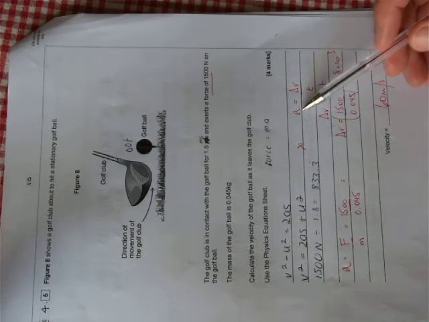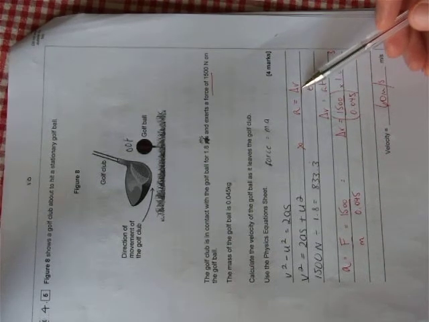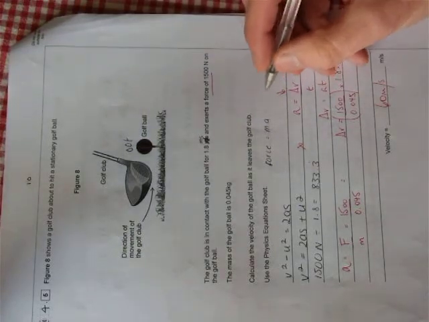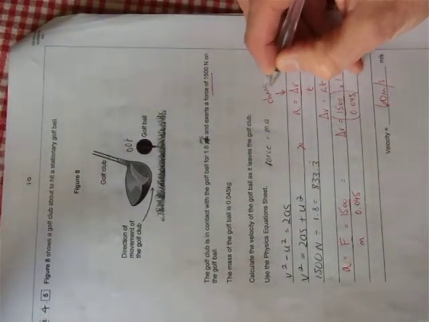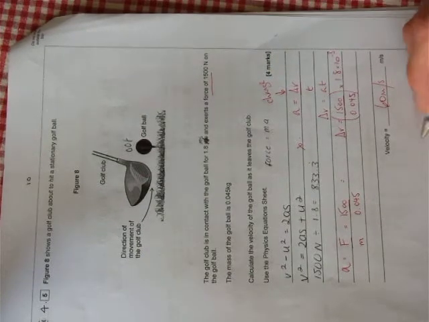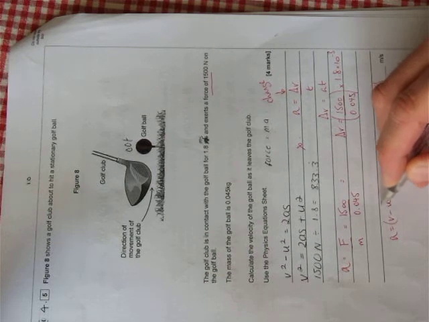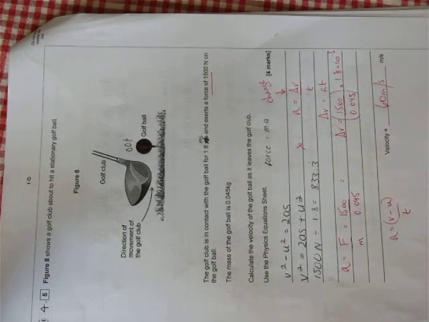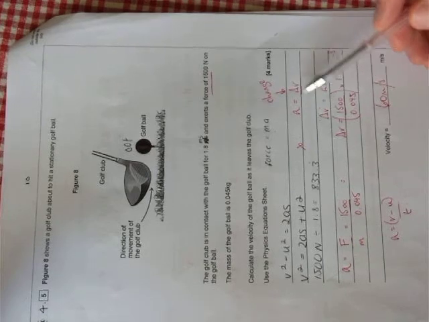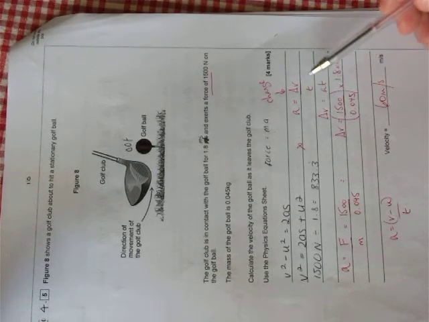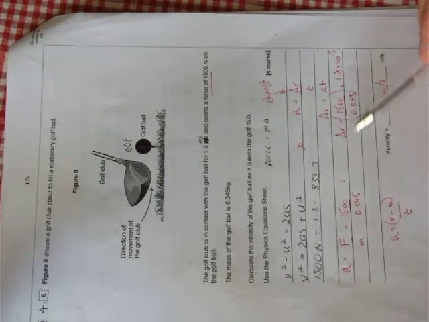Then I've used the equation for the acceleration, which is change in velocity. That sign there is delta, which just means change in velocity. You could equally have used a equals v minus u, change in velocity over time, same thing. So change in velocity, by the time you've rearranged it, is acceleration times the time. That's the acceleration from there.